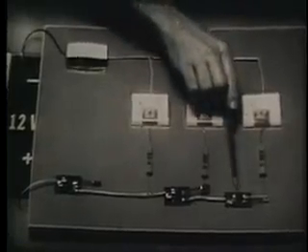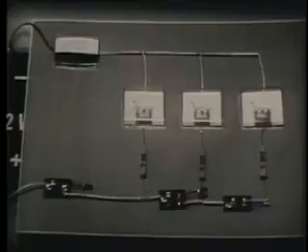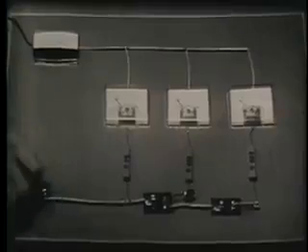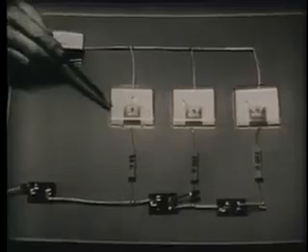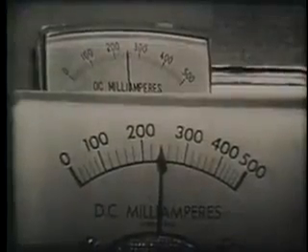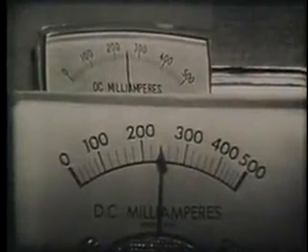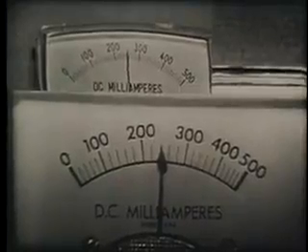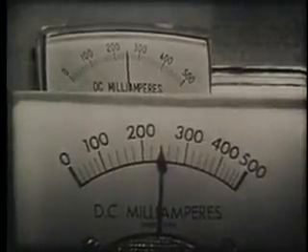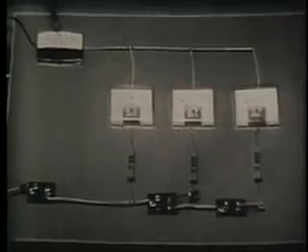Now, it'll do that when I close these switches, of course. So let's start by closing this switch. By doing so, I complete a path for current through this first branch. Now, notice the readings on this meter and on this one. They're identical. Well, that shouldn't surprise anyone. We have one branch, a series circuit. So branch current and total current must be the same.